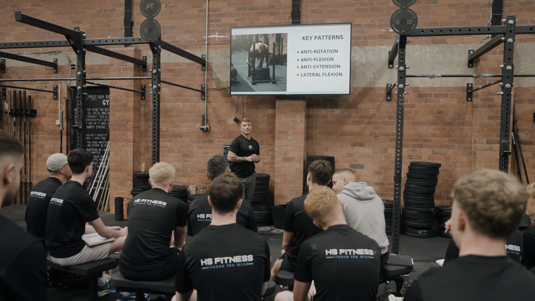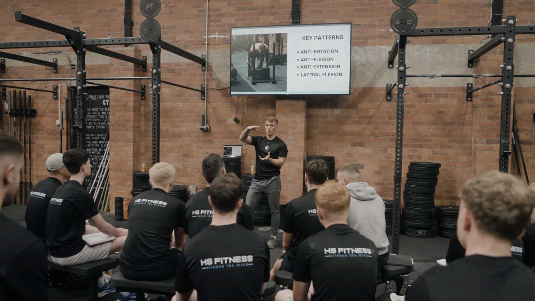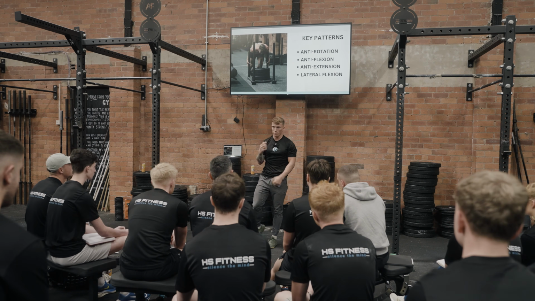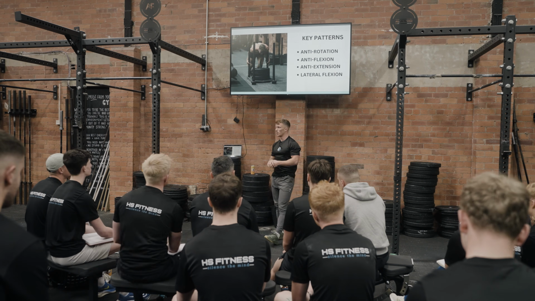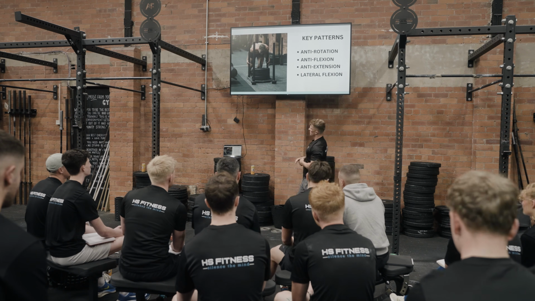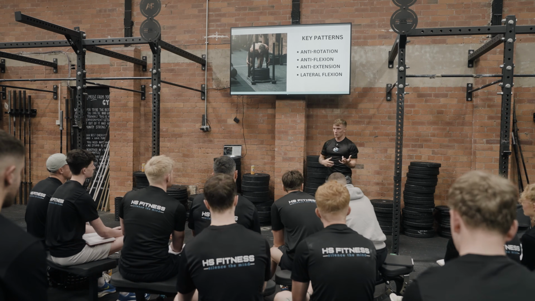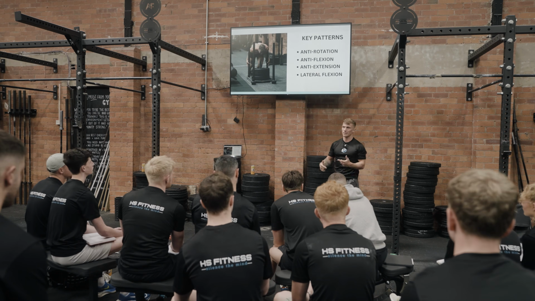Anyone? Anti-extension, something like a hollow hold. So if you flip a plank upside down, you're on your back. Okay, you're bringing your shoulders off the floor and your heels off the deck. Probably do one later anyway in a warm-up. But that's going to be your anti-extension. Lateral flexion, you can go lateral flexion or anti-lateral flexion again, resisting movement or creating movement with that.